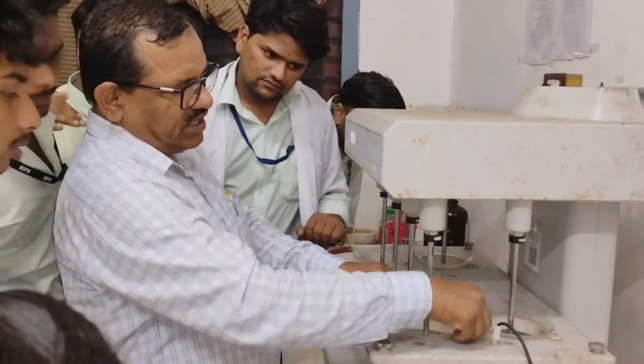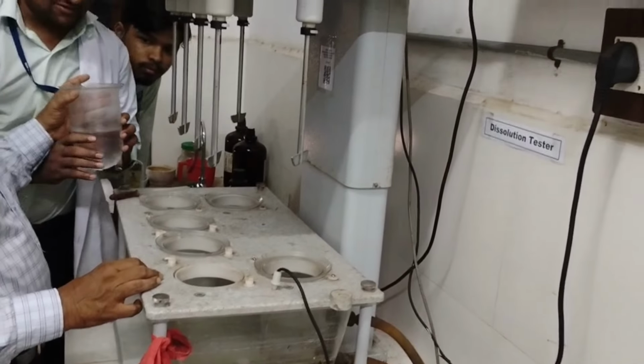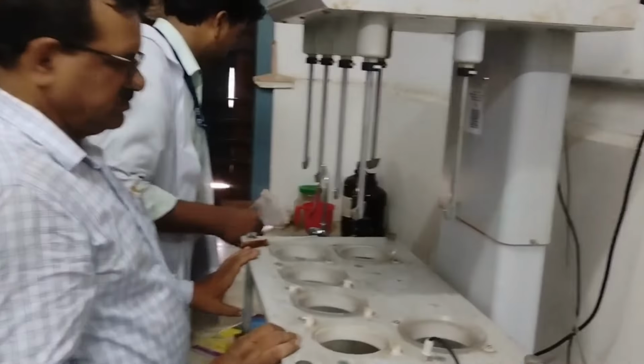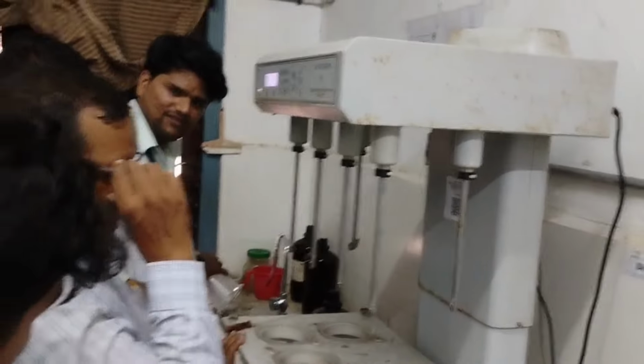Sixth, disintegration. Disintegration is the first physical change observed for a drug when it enters the body. As per USP, the disintegration apparatus consists of 6 glass tubes with a 10 number mesh at the bottom. Each tube is 3 inches long.